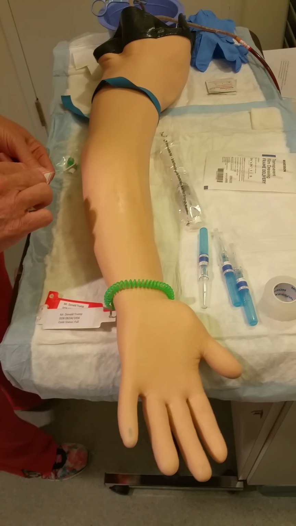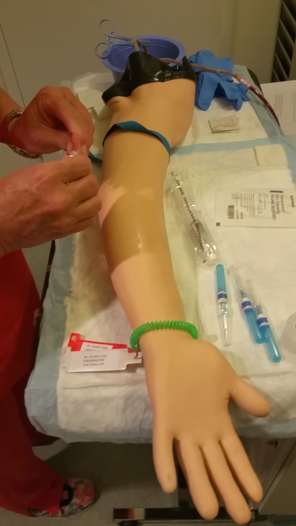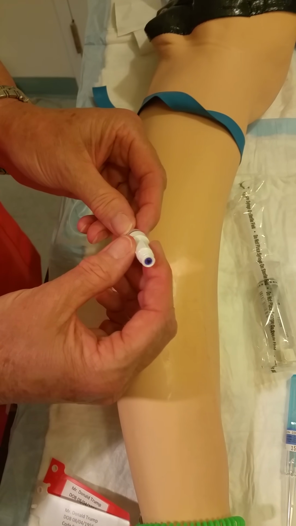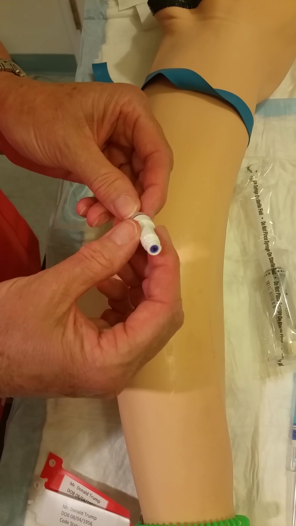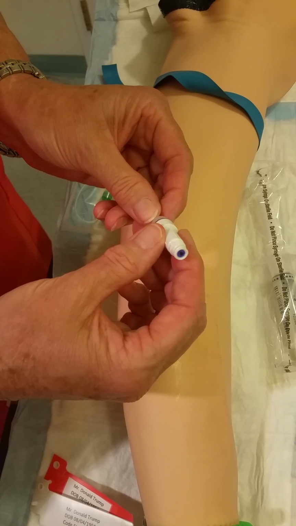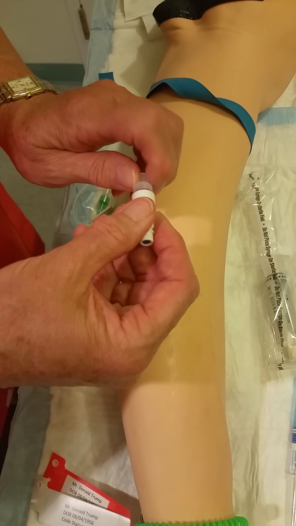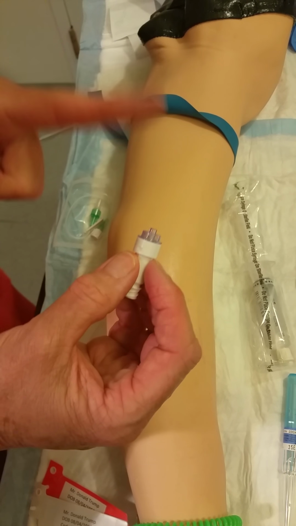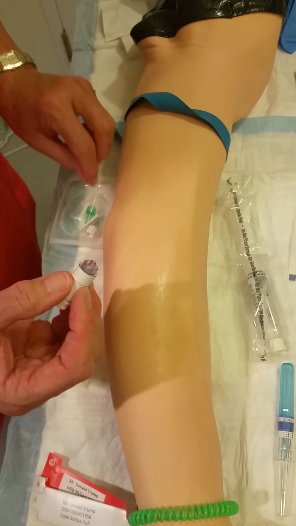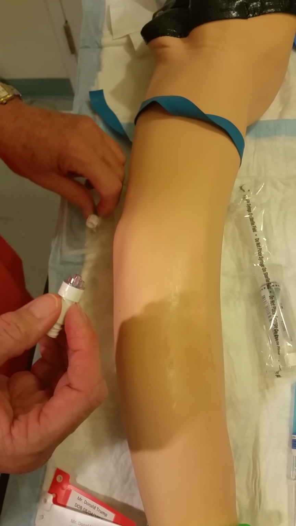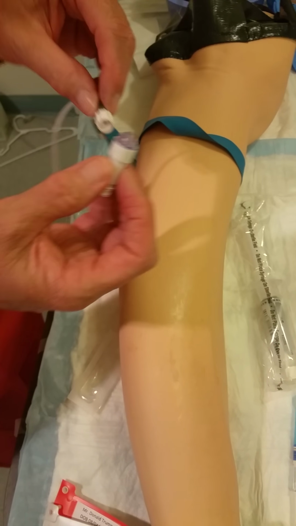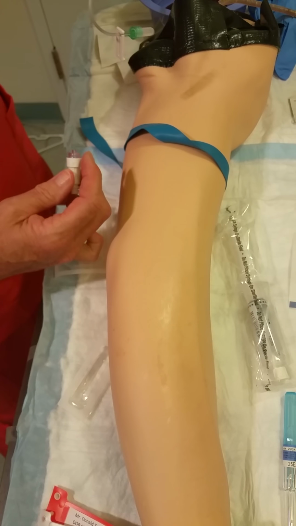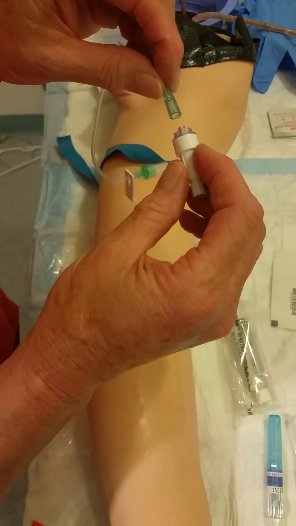My injection valve has a male end and a female end. The female end is blue. That's where we'll attach our saline flush, and that is where the infusion tubing attaches. So that means I have to attach my extension set to the male end of the device. Fortunately, there is a female end of the extension set, and they go together.